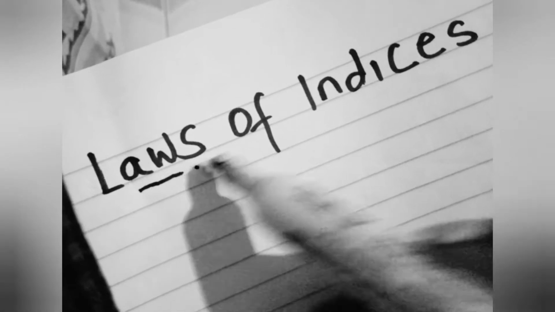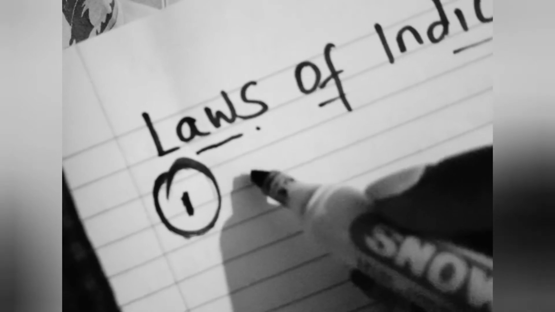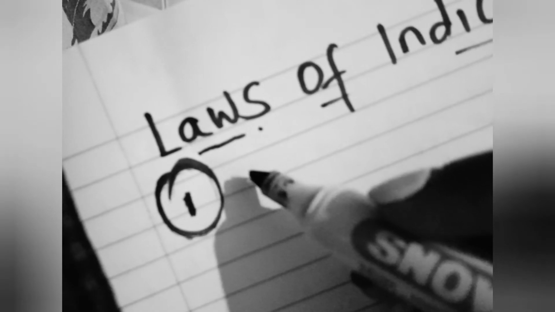Today I'll be discussing laws of indices. This is a topic in Form 2 mathematics, and I'll give about four, though there are many more. I'll give four laws of indices.